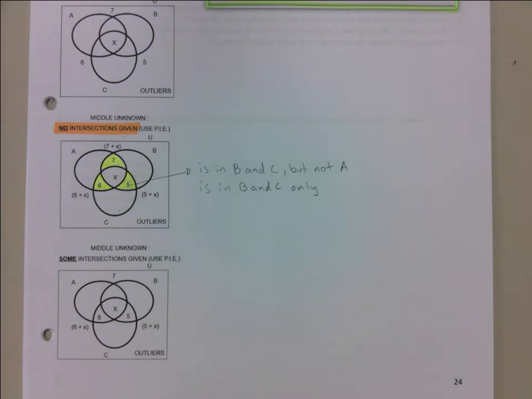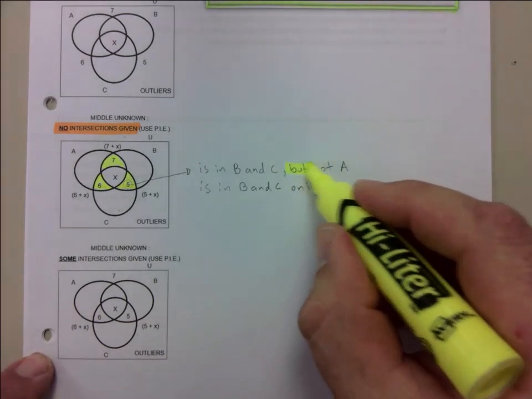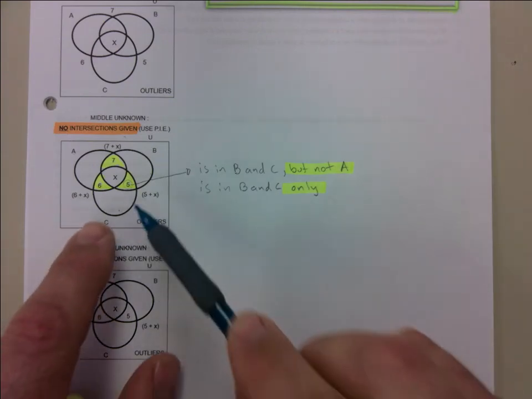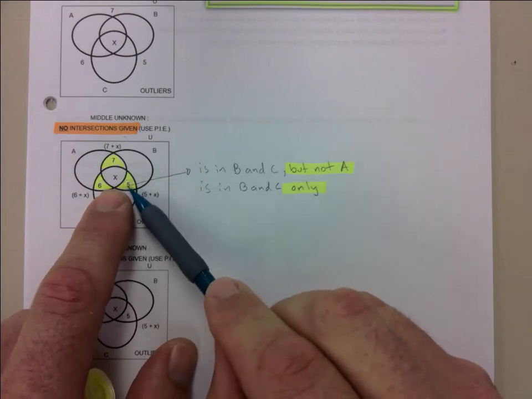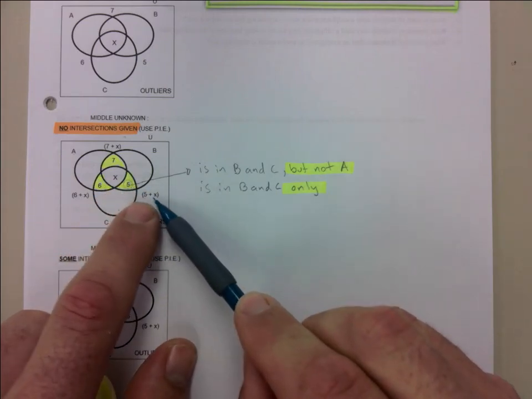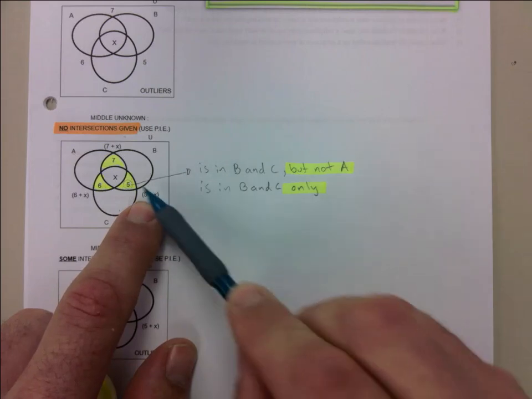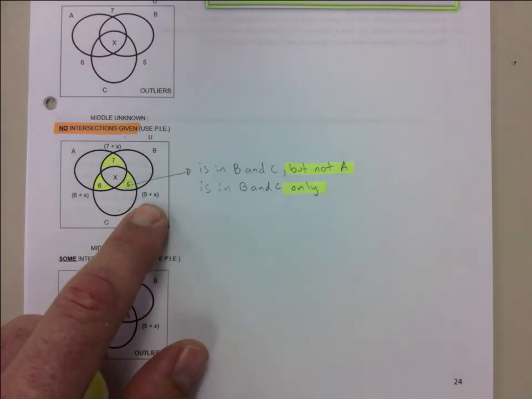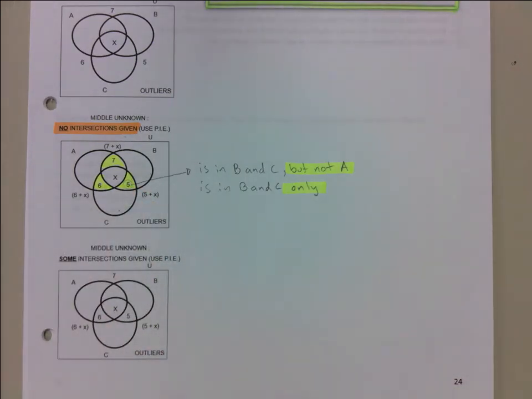So the emphasis is on the only, but not A, right? If you have something like that, you know, okay, this is not quite the intersection. This is part of the intersection, but it's just in this region right here. So do not put the number 5 out here. It's 5 plus X, and we're going to figure out X down the road.